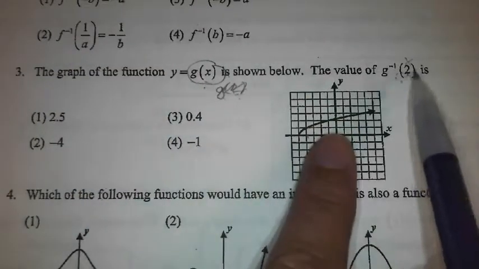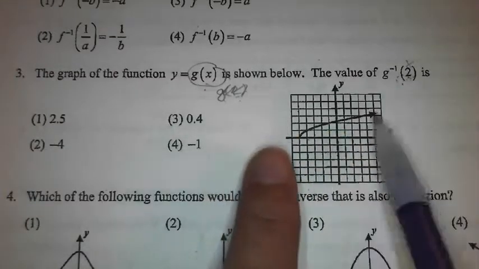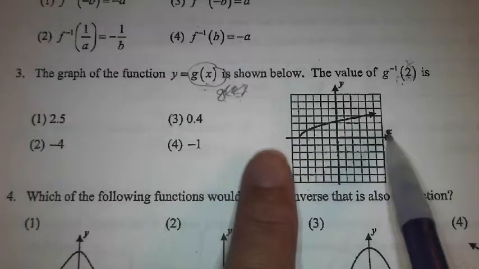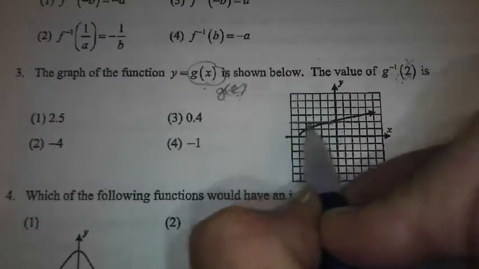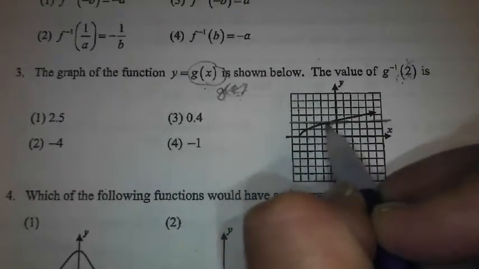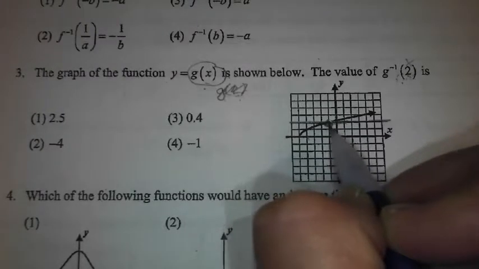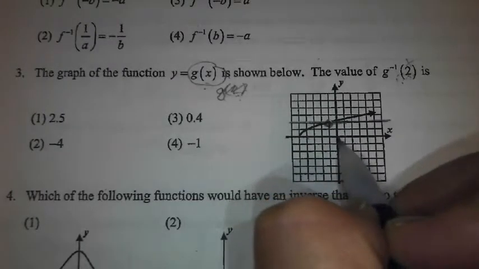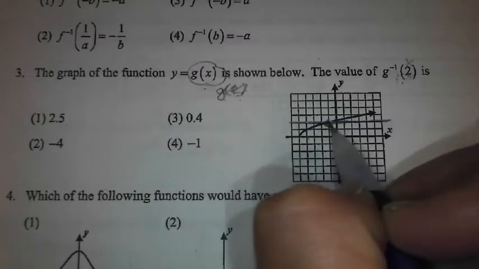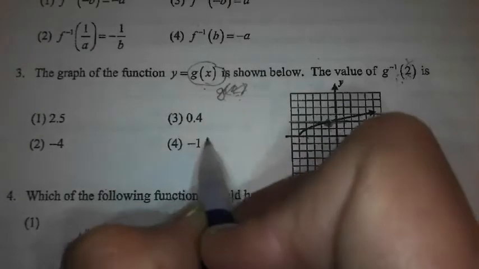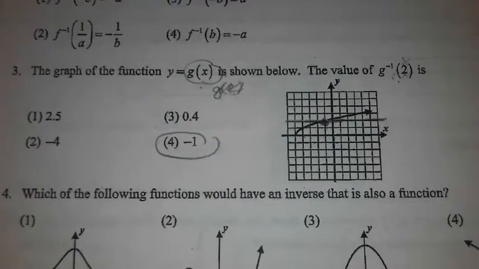So they're really giving us the y coordinate of our original function. So if we're looking for a y coordinate of 2, that's going to be up here. Here's our point that has a y coordinate of 2. And what is the appropriate x coordinate that goes along with that? -1, 2, right? -1 is the x coordinate, 2 is the y coordinate. So that answer would be -1. Okay?